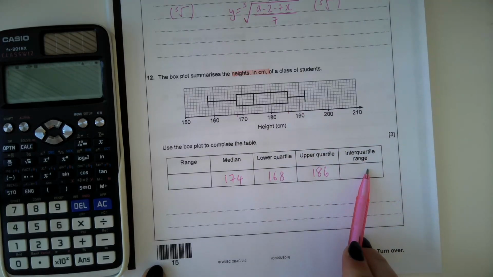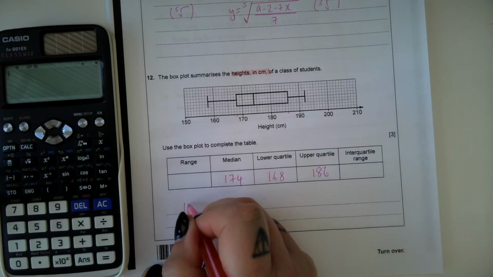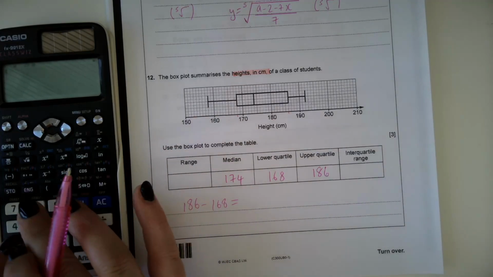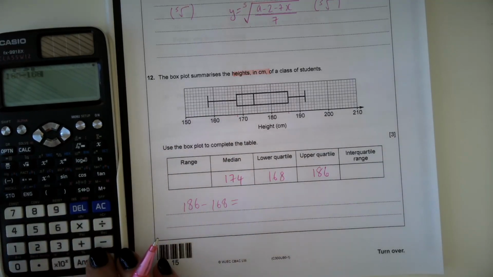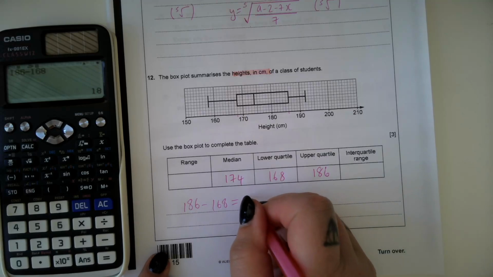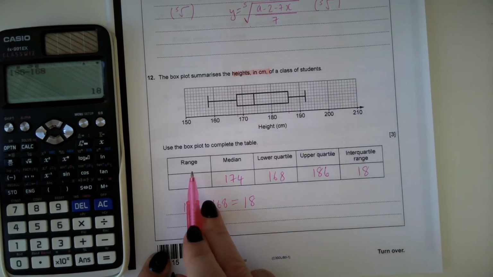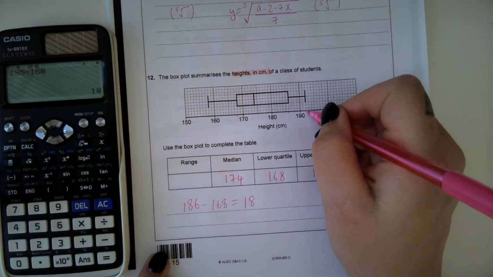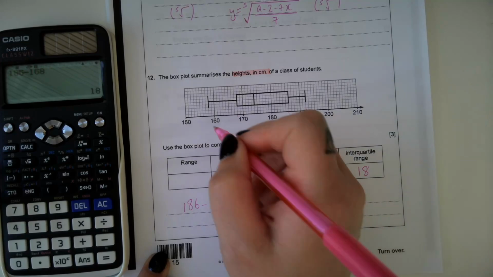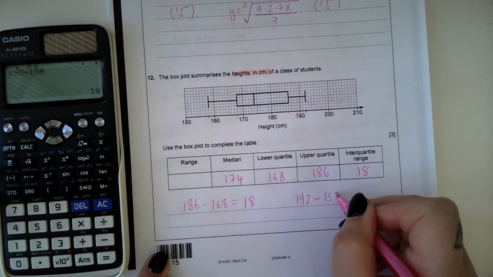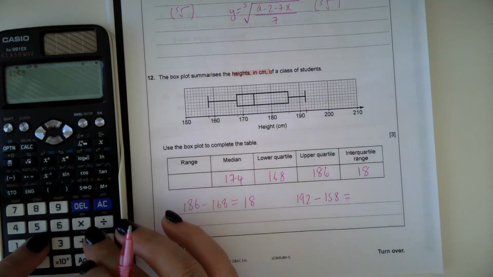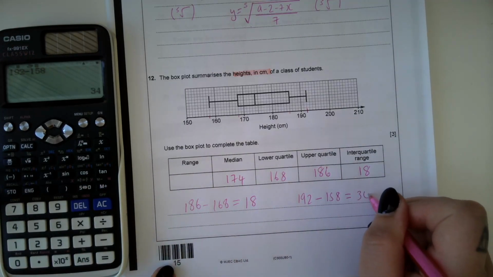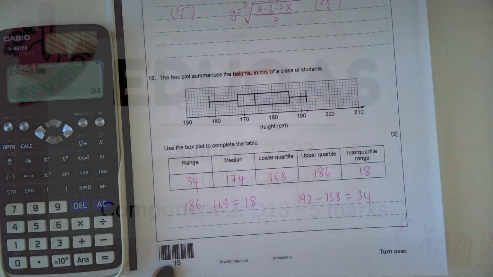Okay, the interquartile range is the difference between the upper quartile and the lower quartile. So let's subtract those from each other. So 186 subtract 168. So the interquartile range is 18. The range is the difference between the highest and the lowest. So the highest is 192 and the lowest is 158. So 192 subtract 158, which is 34. There we go.